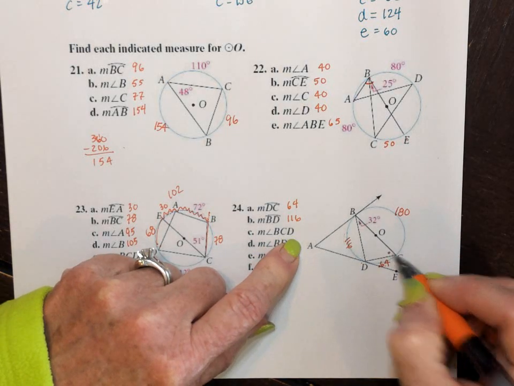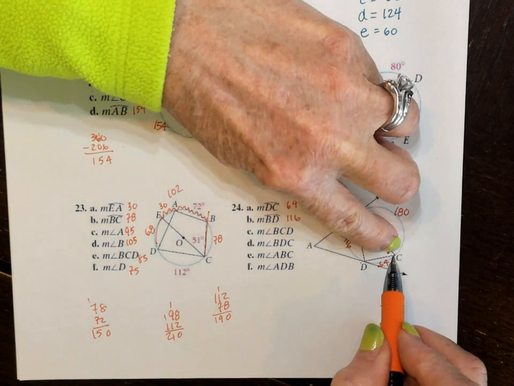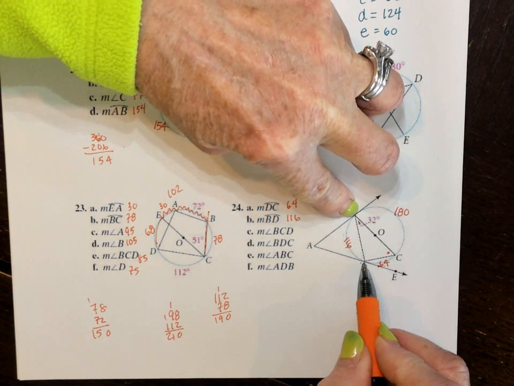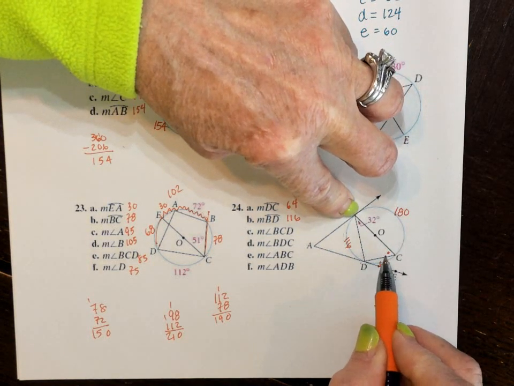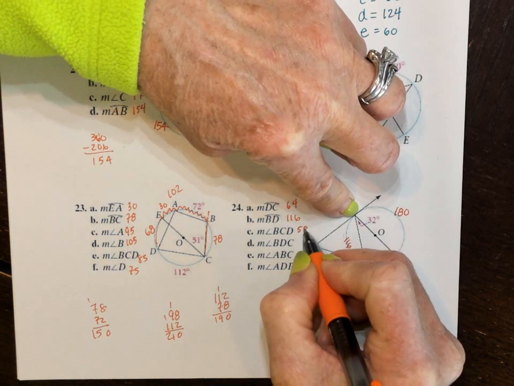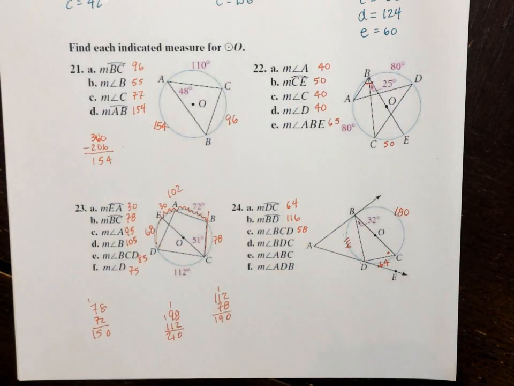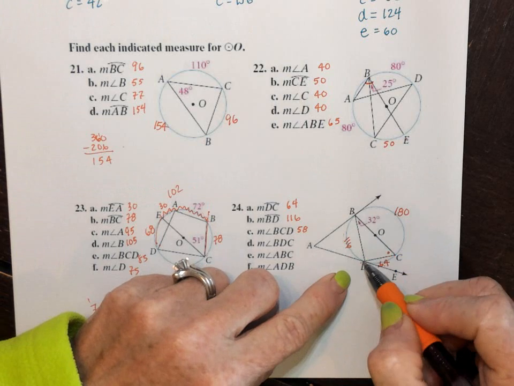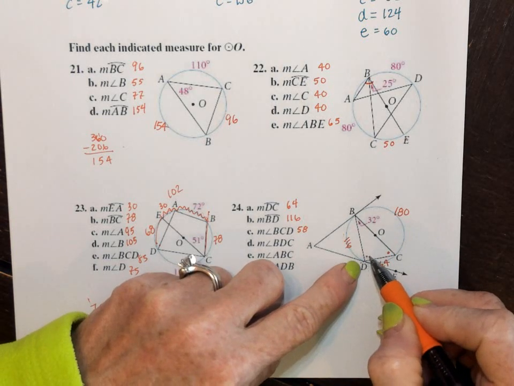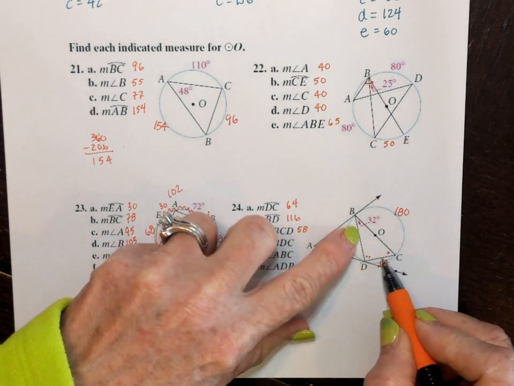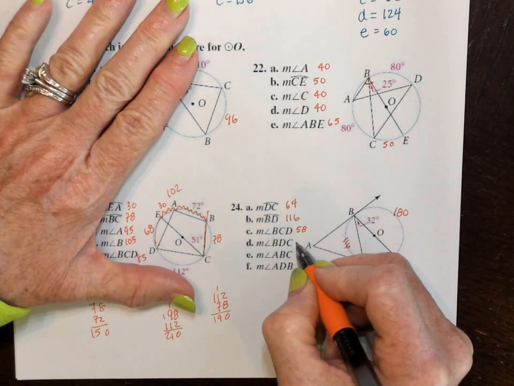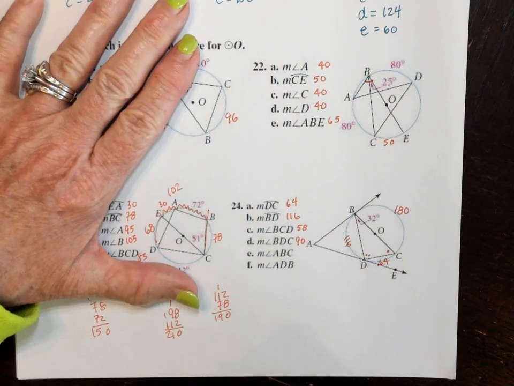Angle BCD. BCD. That's this angle right here. That is an inscribed angle to a 116-degree arc, which means that that angle is 58. Angle BDC, BDC, that's this one. It hits the end points of the diameter, so that means it is a 90-degree angle.